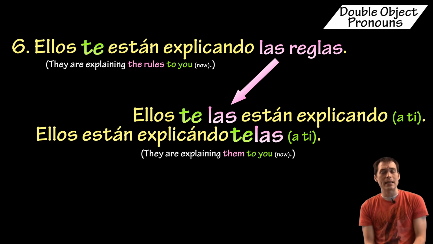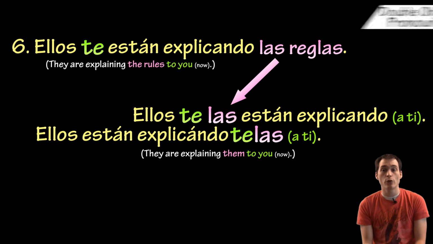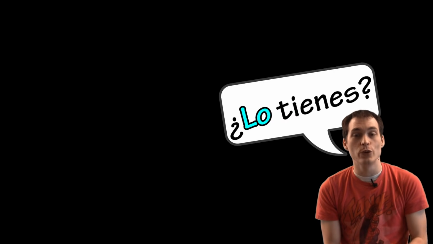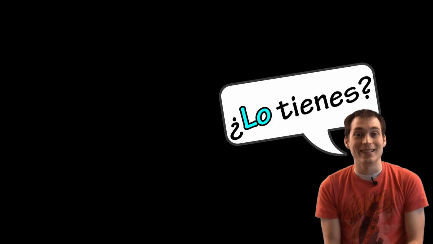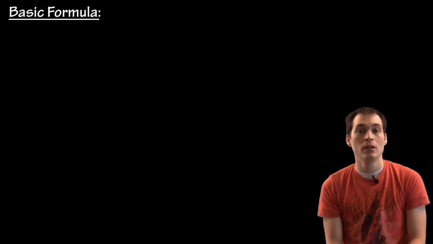So we can put both direct and indirect object pronouns in the sentence to speak more efficiently. Of course, we would only do this when we know what we are talking about. You wouldn't just say to somebody, lo tienes, that is, do you have it, if they didn't know what the it was referring to. So, as we just saw in the examples, the basic formula for indirect and direct object pronouns in the sentence is as follows.